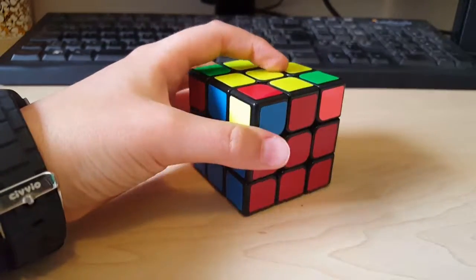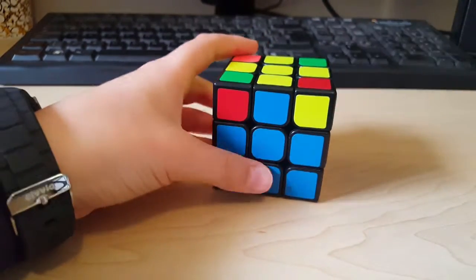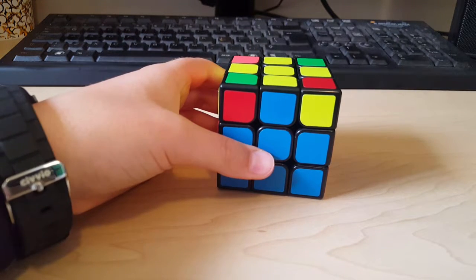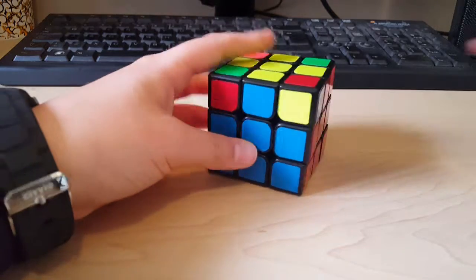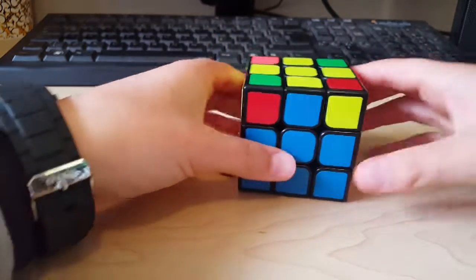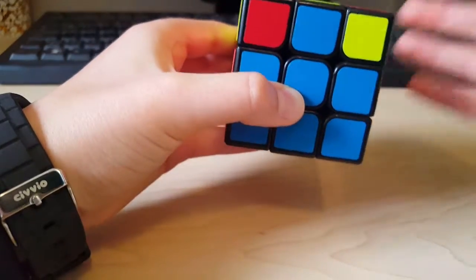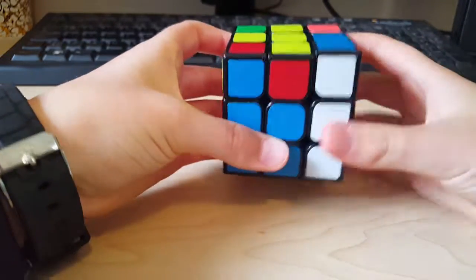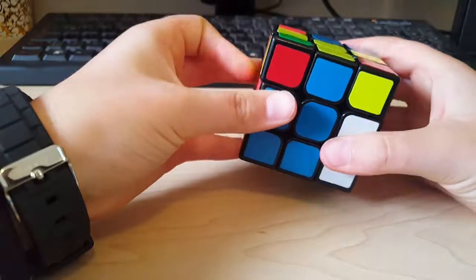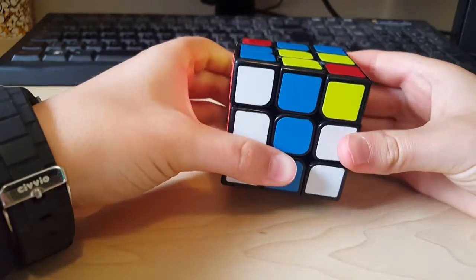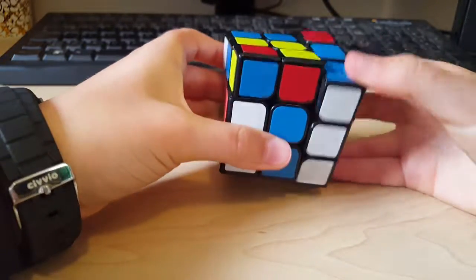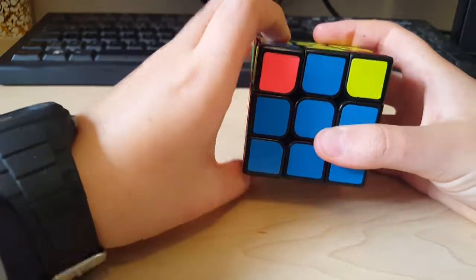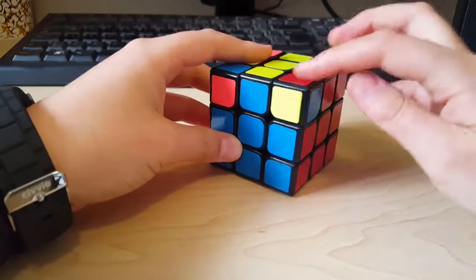Okay, so I see we hold in top right, and then we do the algorithm. This one gets a bit more confusing, but yeah. So this is a piece we don't want to mess up. So this is the algorithm: U R U prime L prime, U R prime U prime L prime. Okay, so you see we haven't messed up.